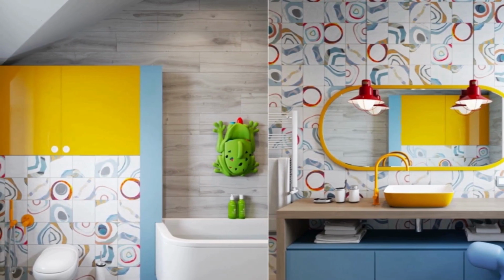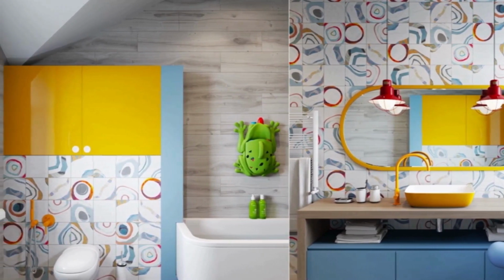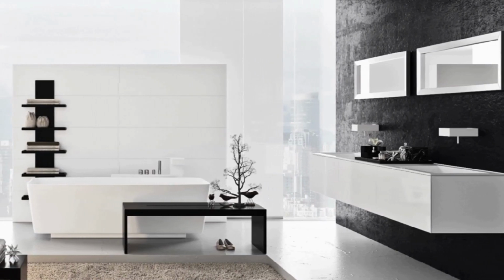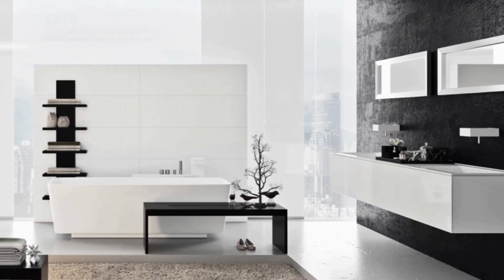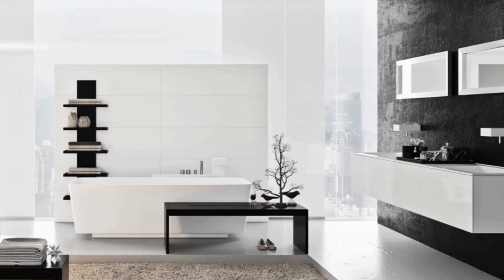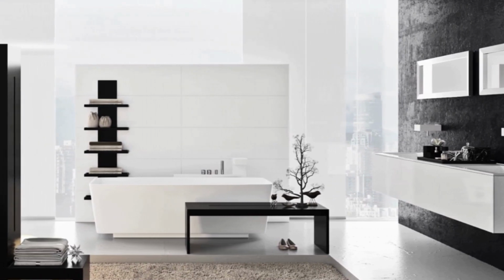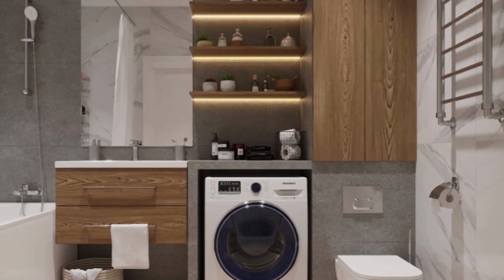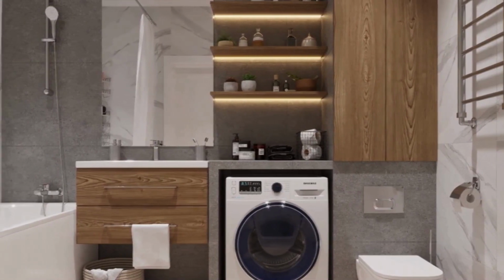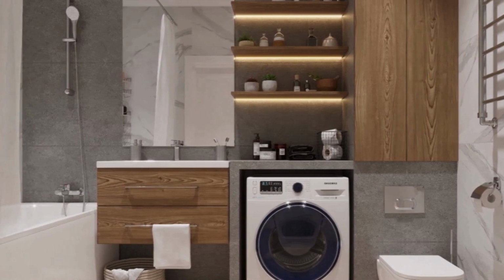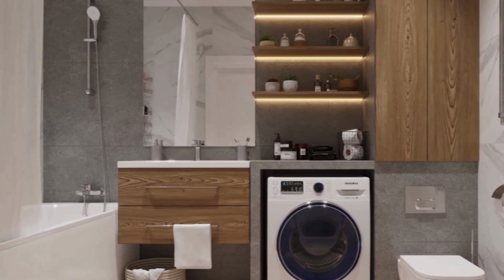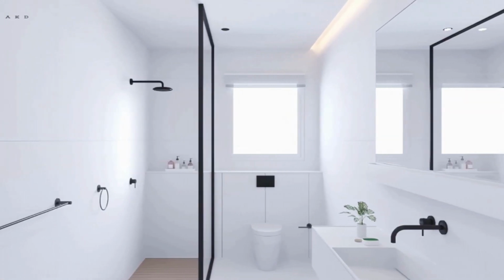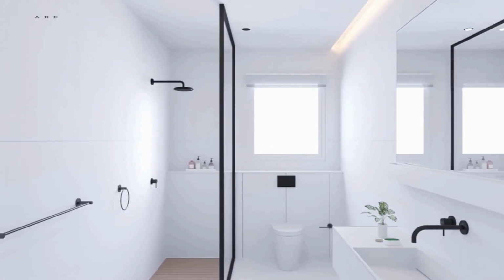Part 2. Bathroom fixtures. The fixtures in your bathroom play a key role in its design. There are several types of fixtures to consider when designing your bathroom, including bathtubs. A bathtub is a great addition to any bathroom and can serve as a centerpiece. There are several types of bathtubs to choose from, including freestanding, drop-in, and alcove.